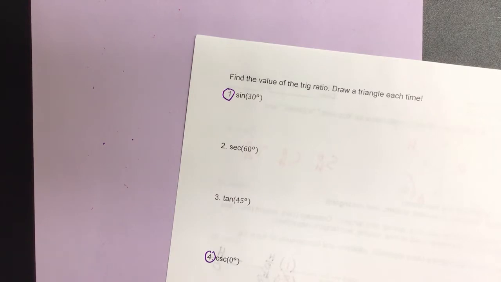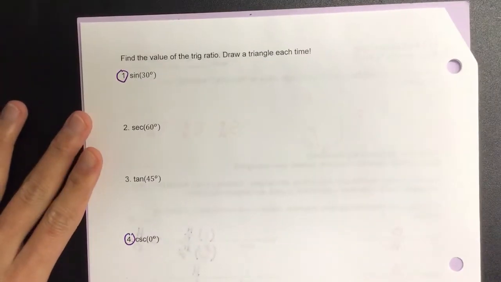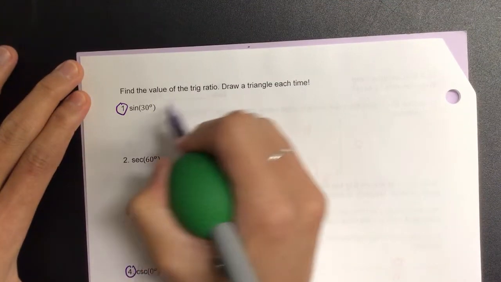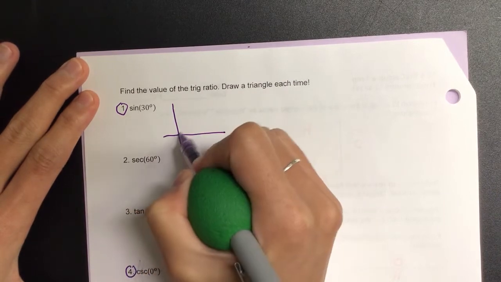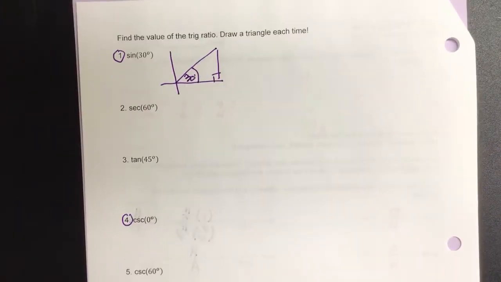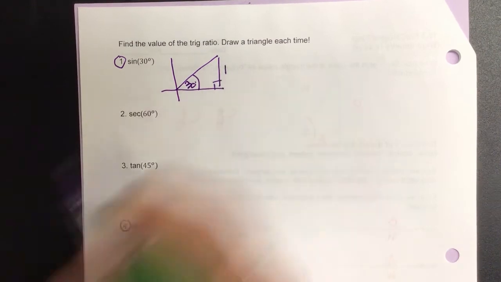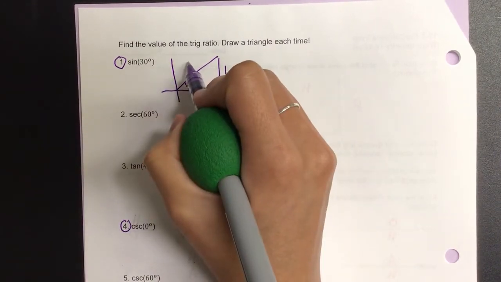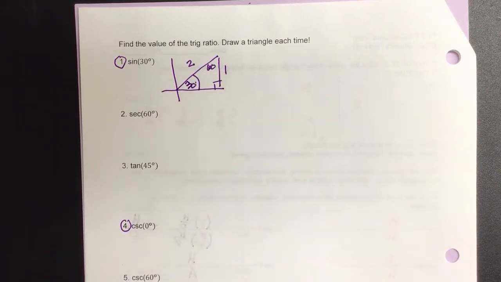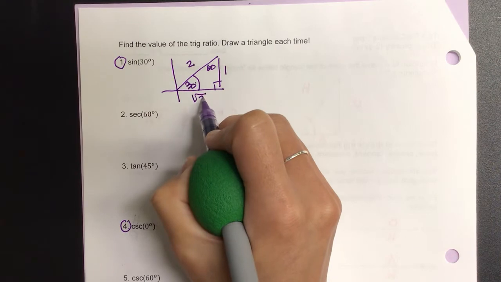Okay, on number 1, which trig function are we using? Sine. And 30 degrees. Is my 30 degrees in which quadrant? I think they're all in quadrant 1, right? I think this whole thing is on quadrant 1, but we'll see. So here's my 30 degrees. And let's think about our ratio. Opposite of 30 was 1. Hypotenuse was what? 2. And we know this one is going to be 60 degrees, meaning this has to be radical how many? 3. Radical 3.